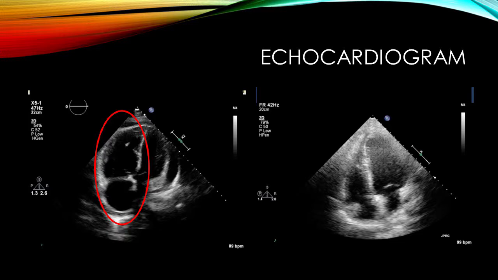And as you can see in this echocardiogram here, the right side of the heart is much larger than the left side of the heart. And if you could imagine, it's actually kind of squeezing the left side of the heart. So this is an abnormal echocardiogram, very concerning for pulmonary hypertension.